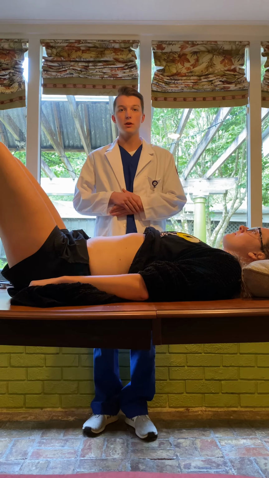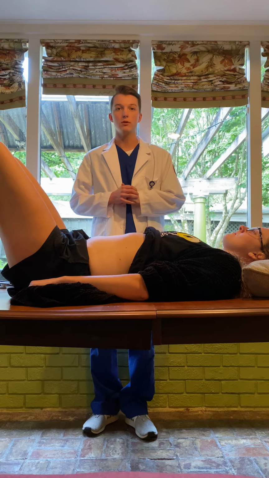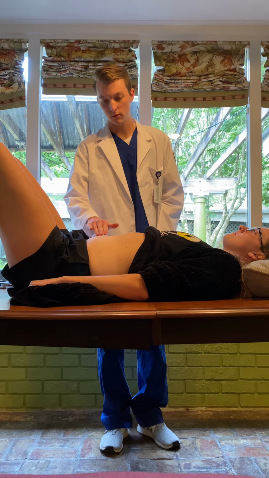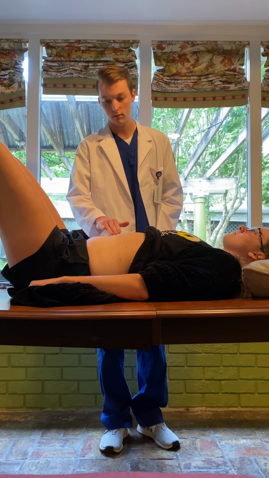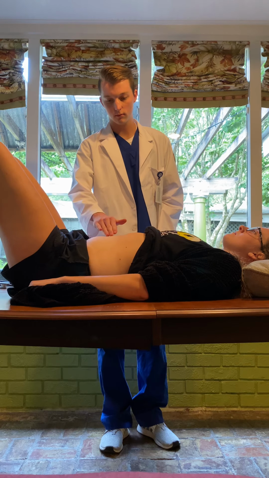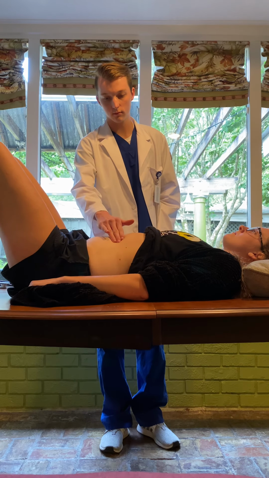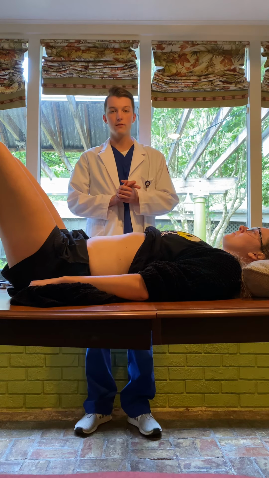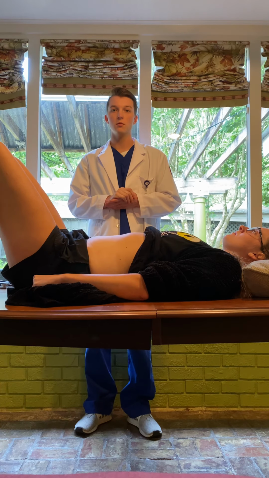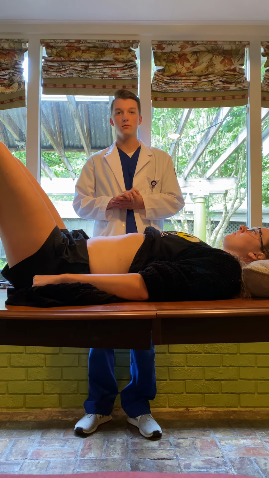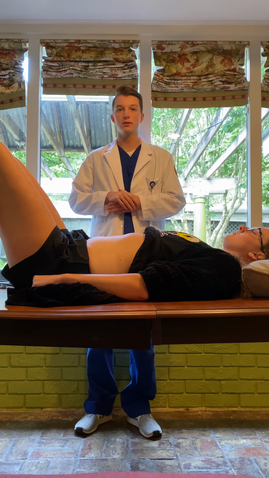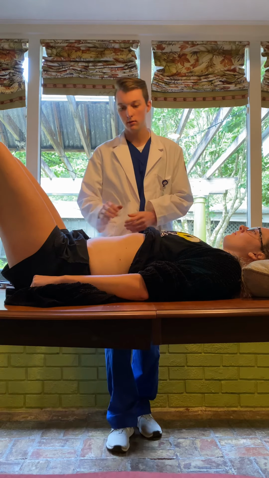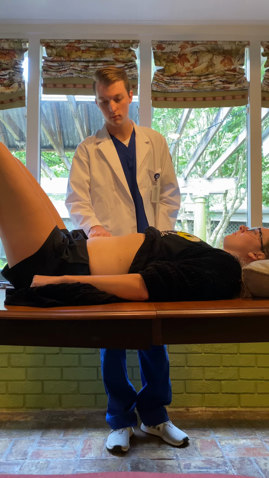For the light palpations, I'm going to go about 1 centimeter deep, and I'm going to be assessing for surface character and the muscle tone. All right, the surface character was good, so I'm going to move on to deep palpations. I will go about 5 to 8 centimeters deep and assess for any tenderness or masses in the abdomen.